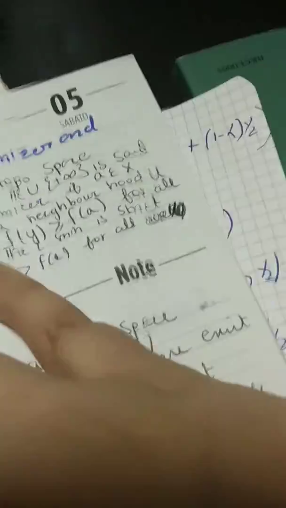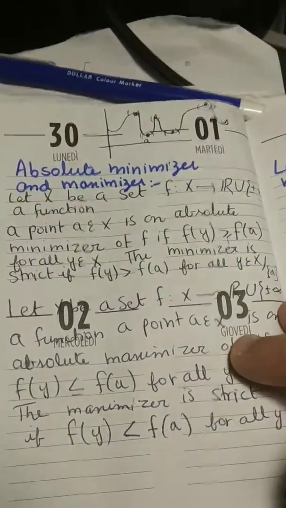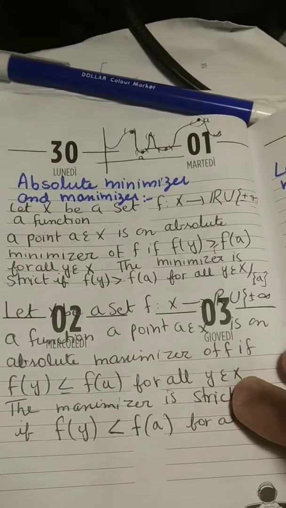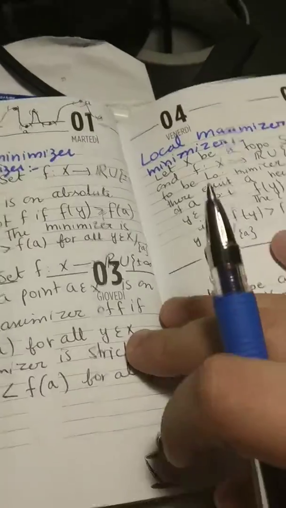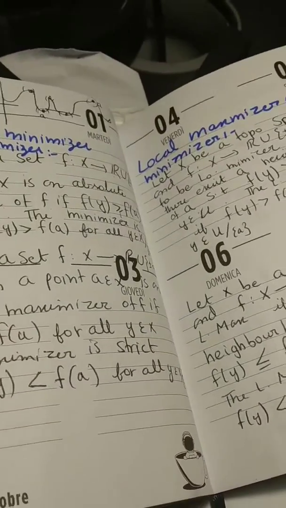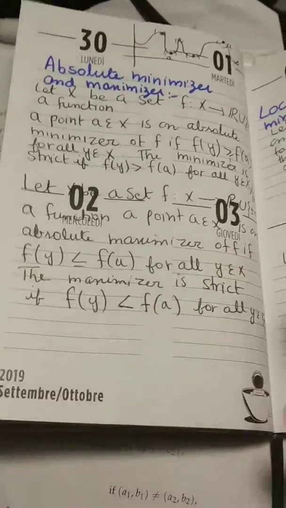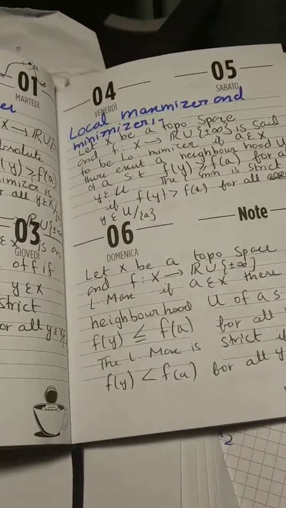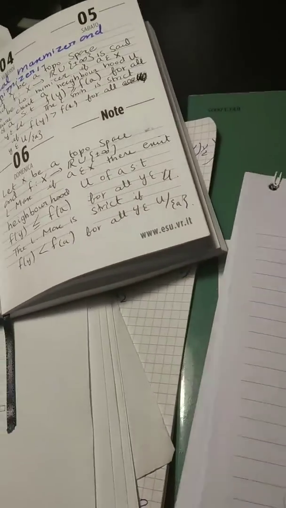You will see the detail in the other lectures. Now I am going to tell you what is local minimizer and maximal minimizer. It's only a theory, so I don't want to discuss it at length, but I will tell you with an example.